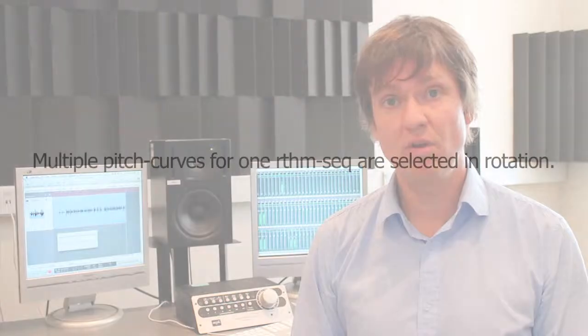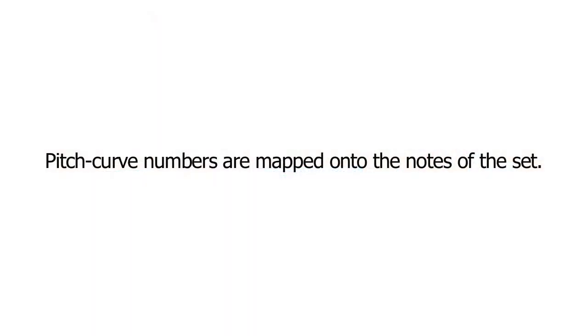If you do give multiple pitch curves for one rhythm sequence, they will be selected in rotation each time that rhythm sequence is used in the piece. So the pitch curves will be combined with the current set, the instrument ranges, and any set limits you applied, and the numbers in the pitch curves will be mapped onto the notes of the set.